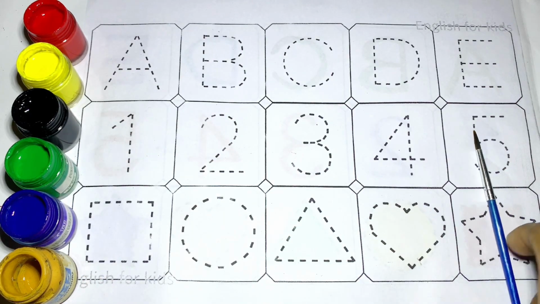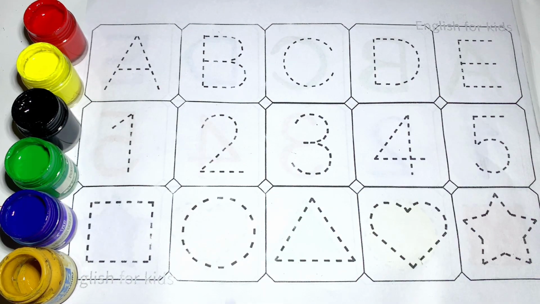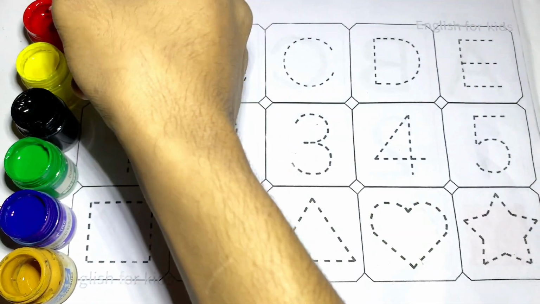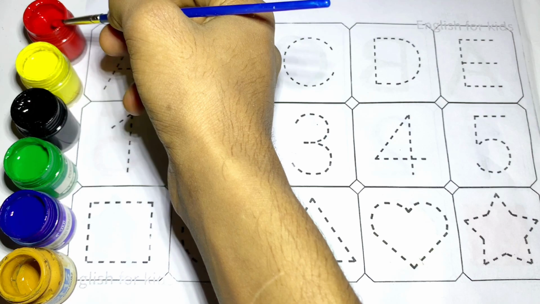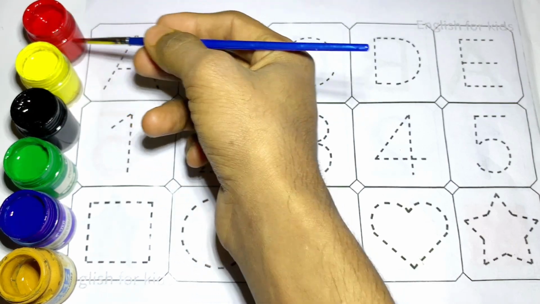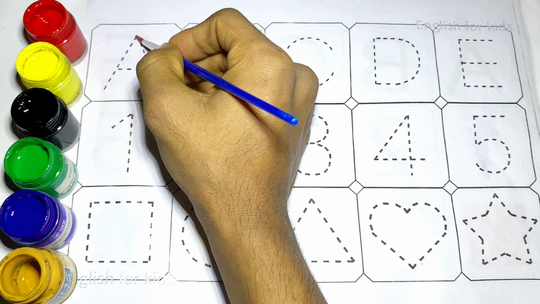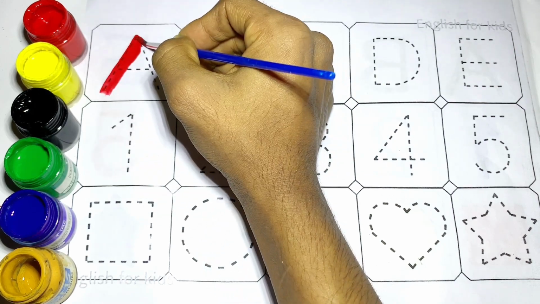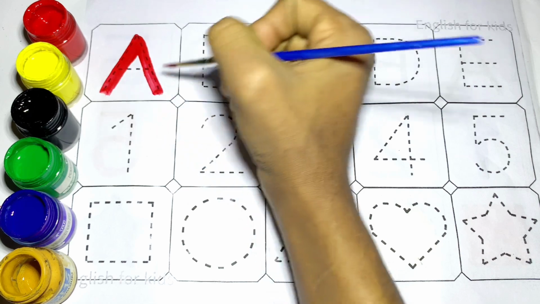Kids, now coloring alphabets, numbers and shapes. Kids, first draw A. A for apple, A for aeroplane, and use red color, the alphabets of A.